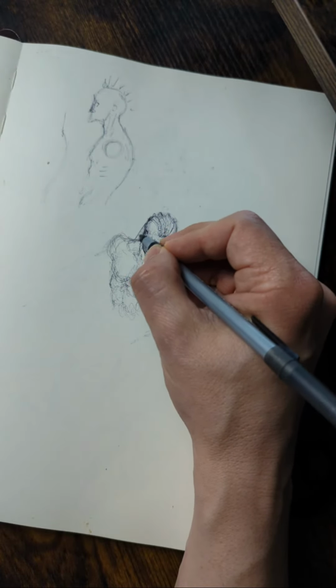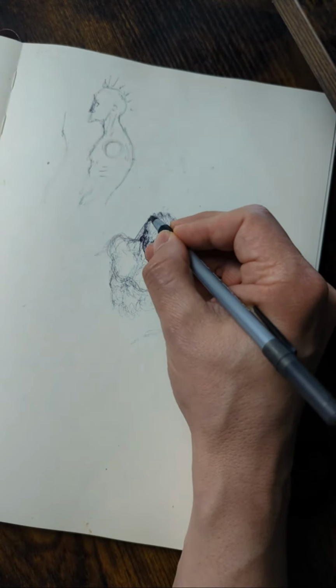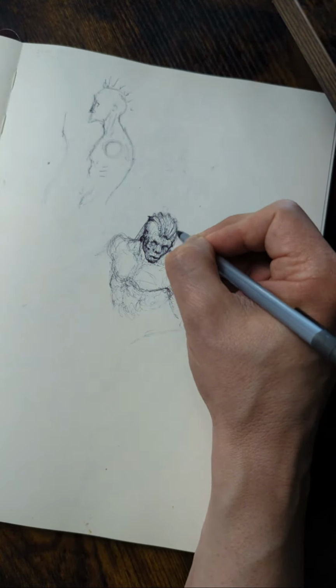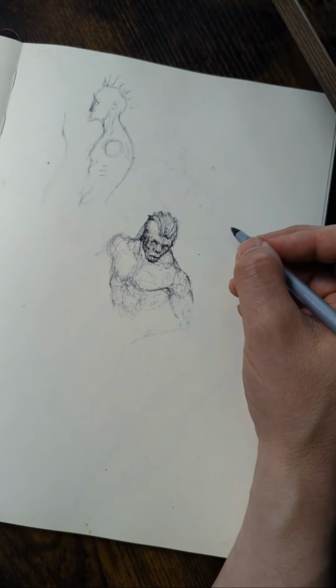I should have drawn those characters in Bone Tomahawk. Crazy movie. Anybody seen Bone Tomahawk? I don't know.